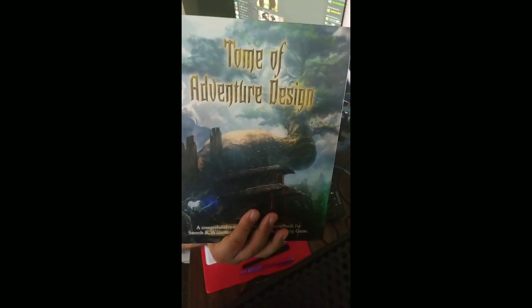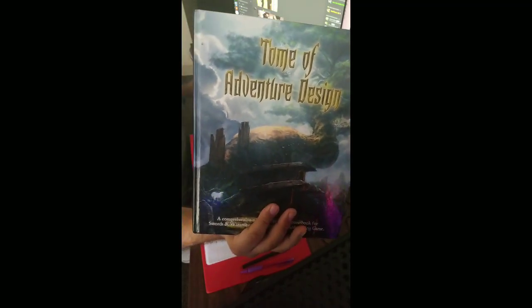This is the Tome of Adventure Design. I highly recommend this book to any dungeon masters out there who strain their brain sometimes. It's a really fantastic resource, and I highly recommend it. So, right, what am I doing? I want a town. We want a town.